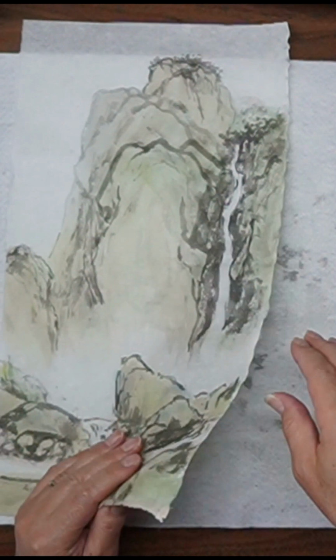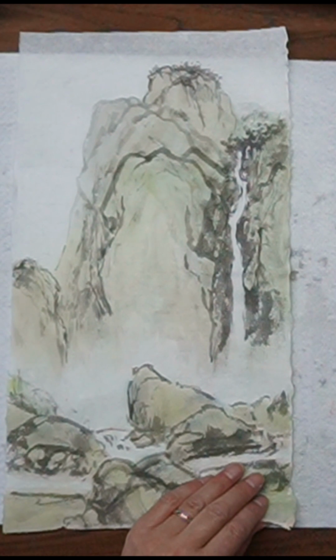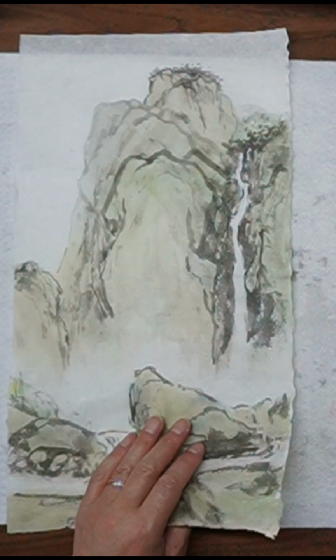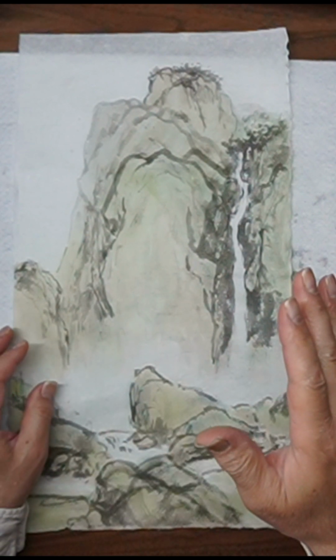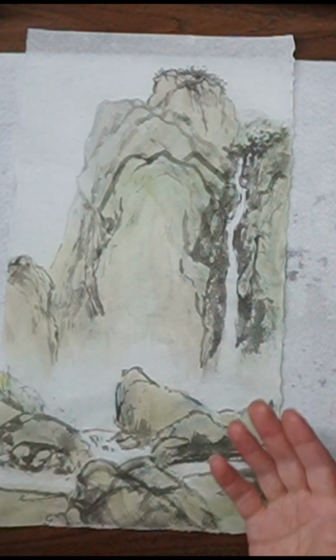Are you using the thin paper, the mulberry paper, like I do? Confucius paper. Yeah, you can use that. No problem. Not to paint every stroke, not purely flat, otherwise it will become too busy, right?